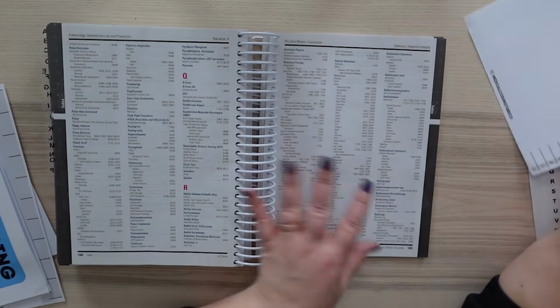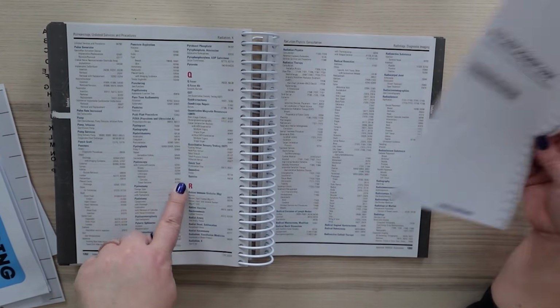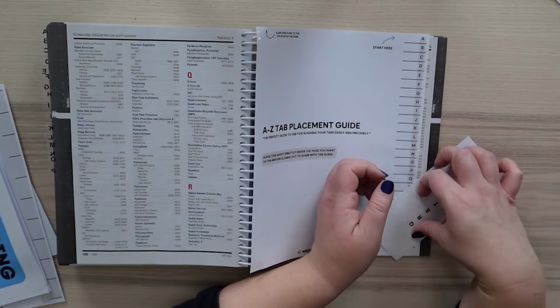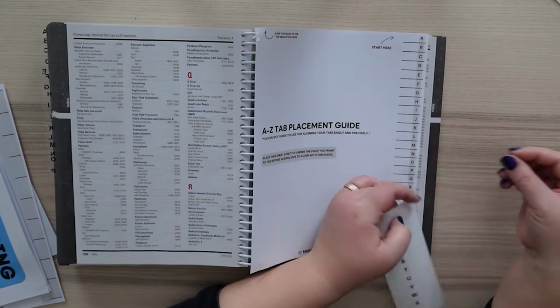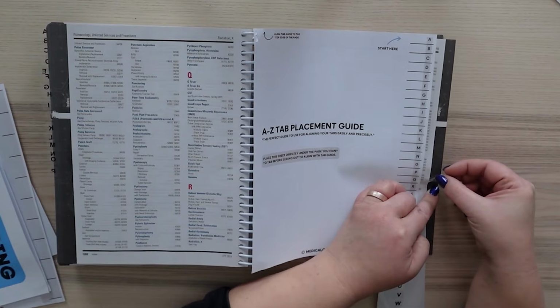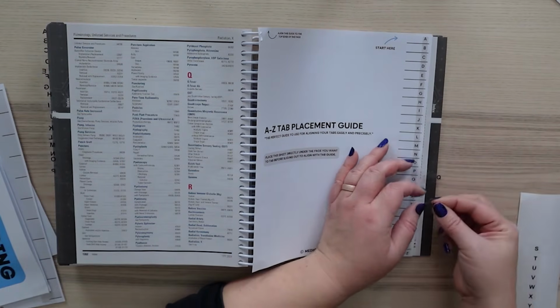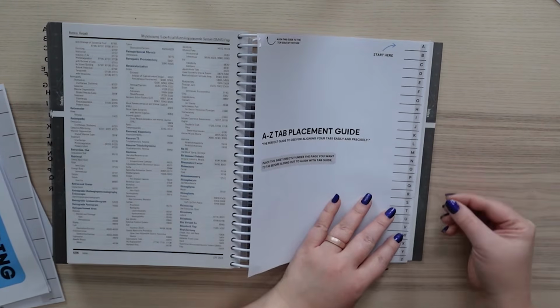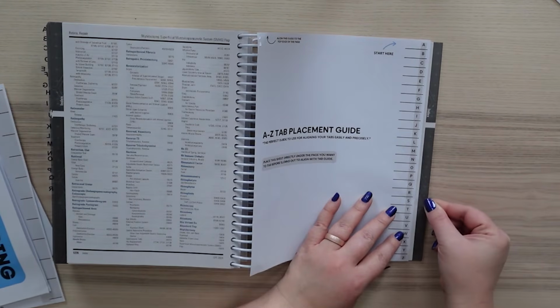So again, we have here Q and R are technically on the same page. So when we tab this, the tabs are going to go on the same page. Otherwise, we're not going to be at the right spot when we go and pull from the tab. And that's fine to have two tabs on the same page. Q and R. Next is S. Getting closer. We're almost done here. So there goes S.